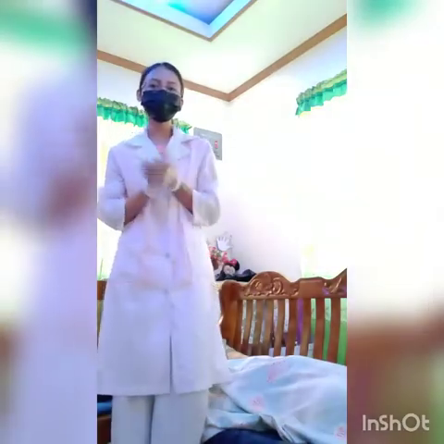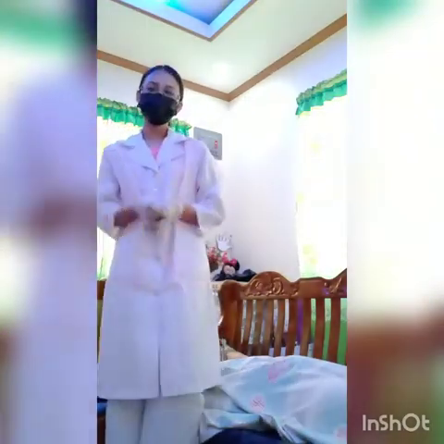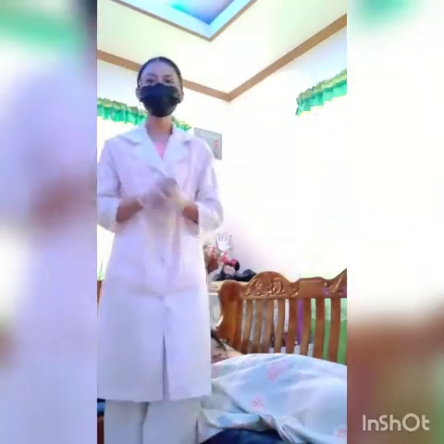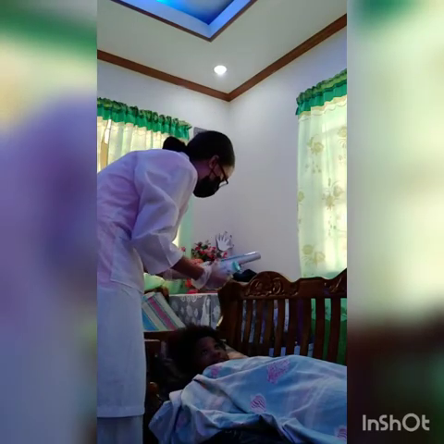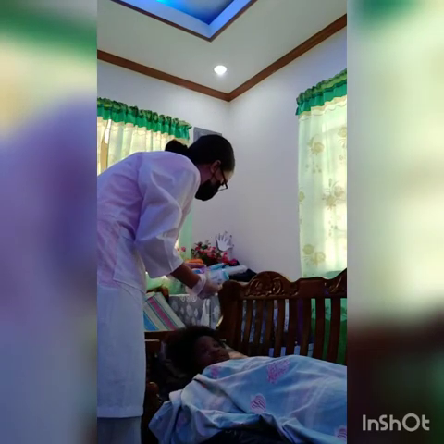And then after that, assist the client with grooming aids such as powder, lotion, or deodorant. Ma'am, gusto niyo po bang maglagay ng powder, ng lotion, at saka po deodorant? Sige po, ma'am.